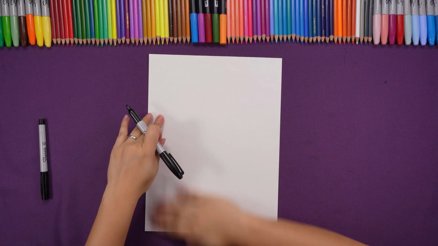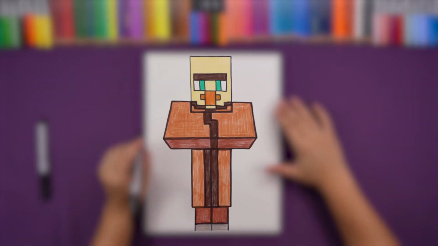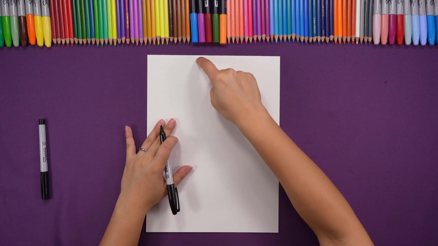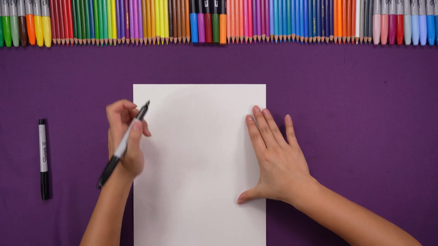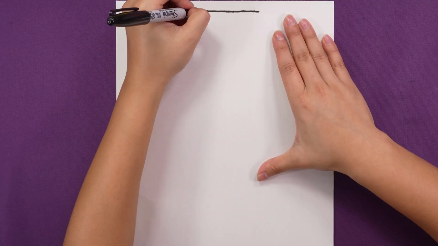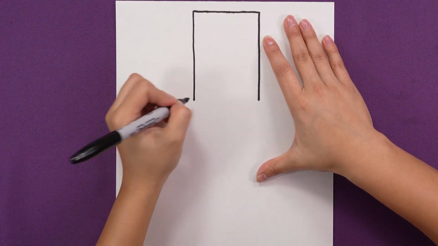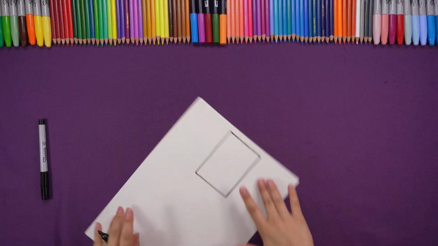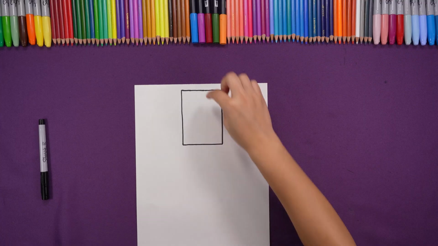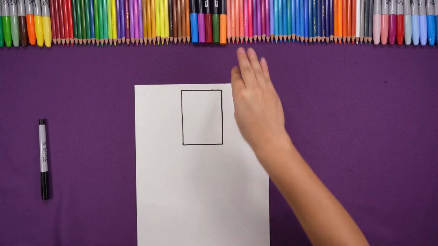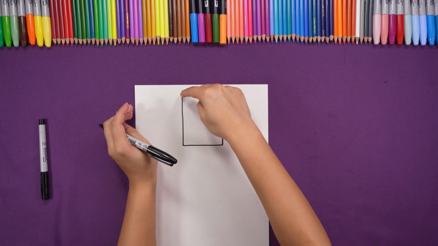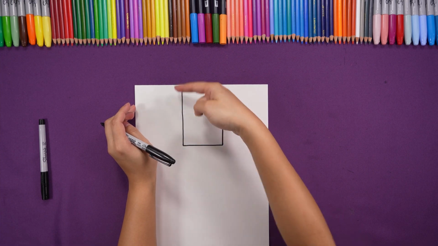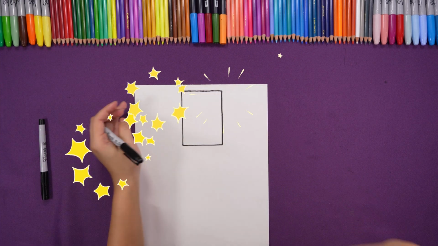So first thing we're going to do is start with his head, and we're going to draw a rectangle, leaving a tiny bit of space on top and more on the side. So let me draw it first and I'll show you guys. So here I drew the rectangle for his head. Like I said, we left a little bit of space on top, more on the sides. It's a long rectangle: horizontal line, vertical lines that stop at the same point, and horizontal line.